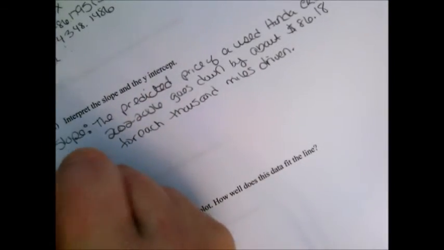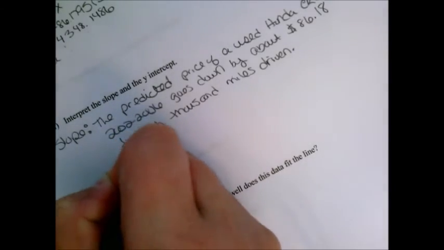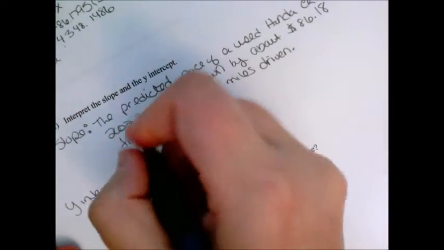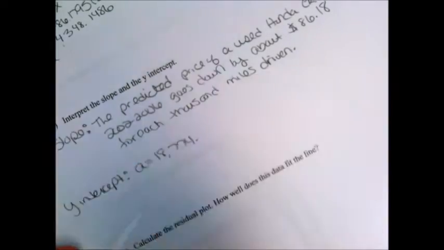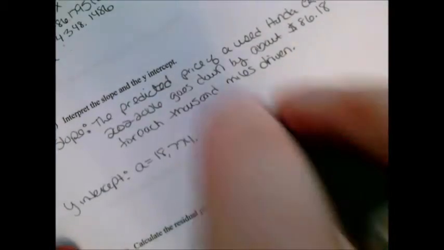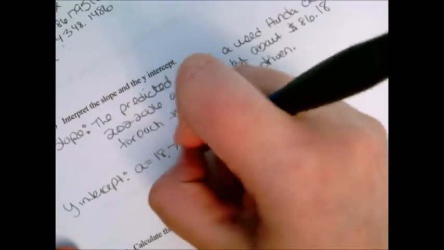Alright, to interpret our y-intercept, we have what it is, which is about $18,773. I don't know why I keep seeing a 4.